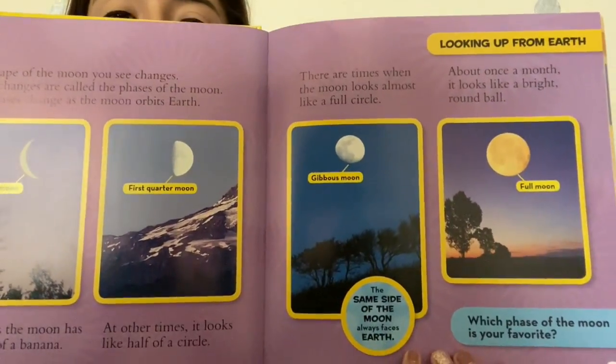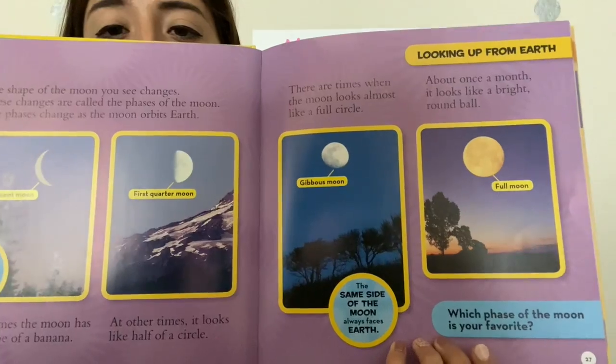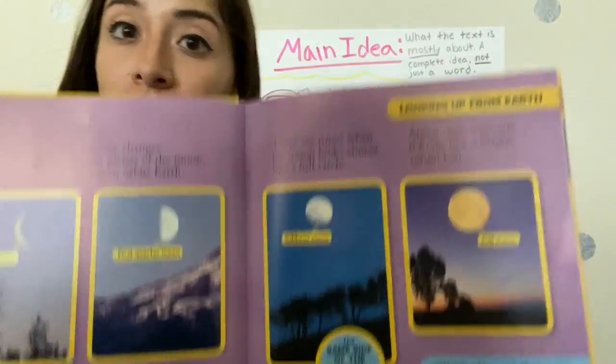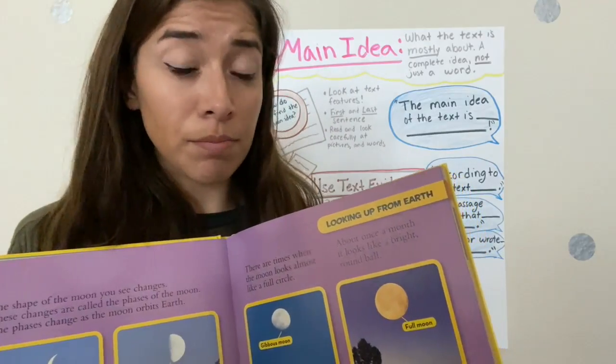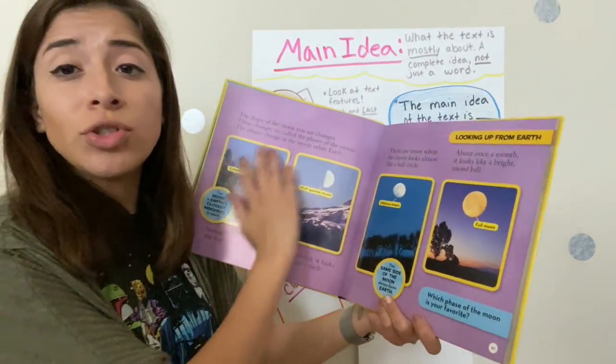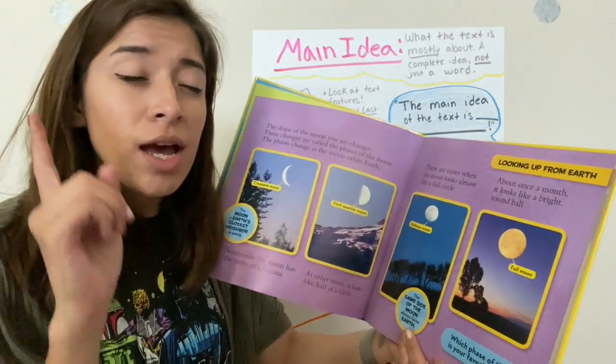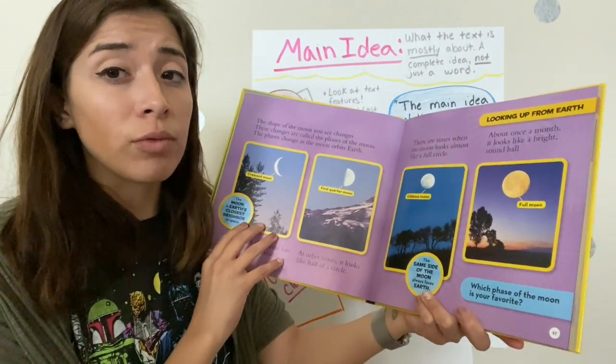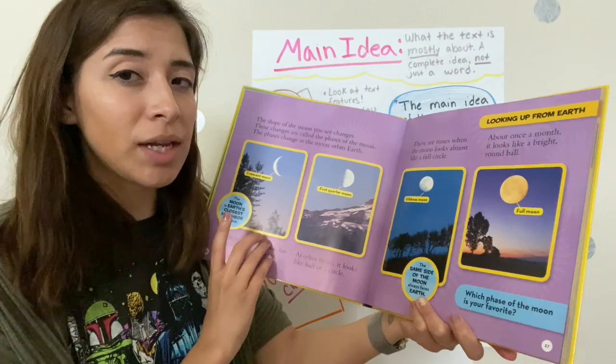Let's see, what other text features do you guys see? I see a lot of bolded words down here. Which phase of the moon is your favorite? That gives us a big clue. Okay, next, I'm going to read the passage. Now, as I'm reading, please listen for the first and last sentence. Those are our very important ones. Let's see if you guys can spot the main idea with these clues.